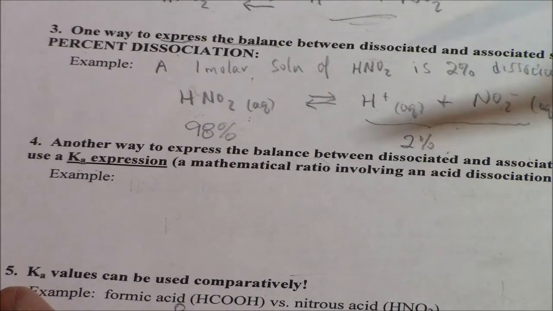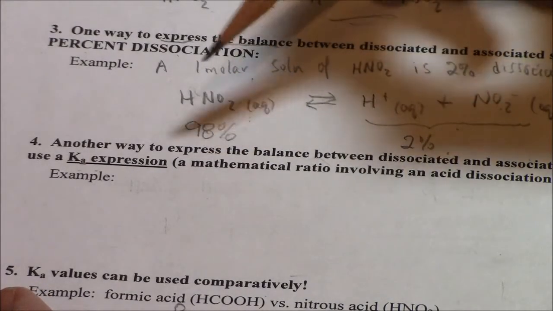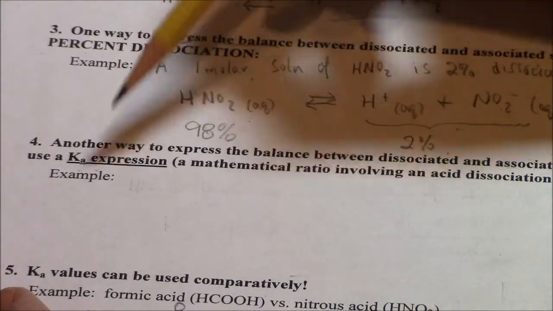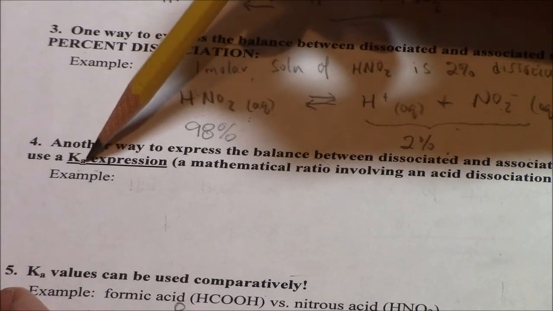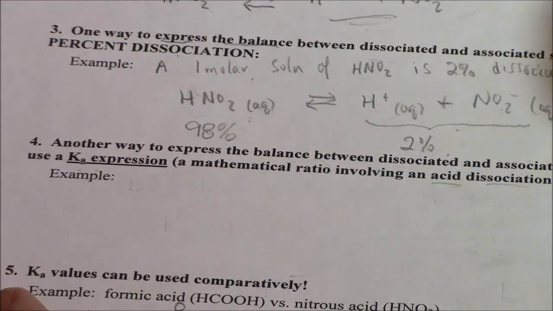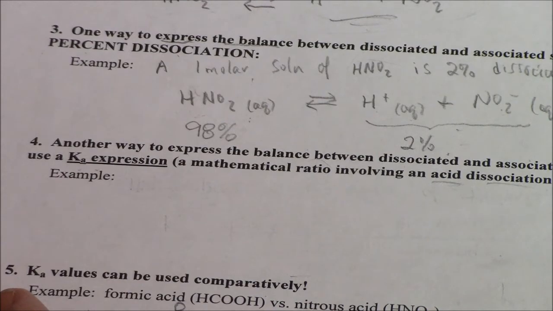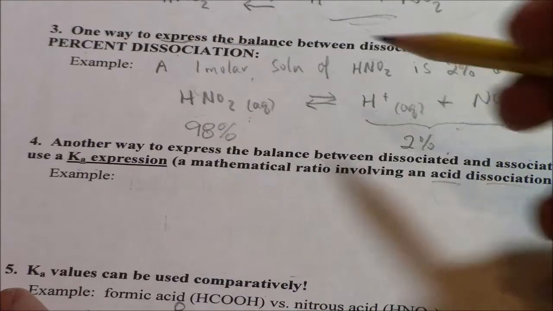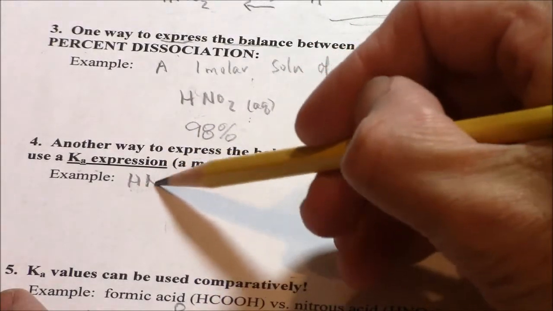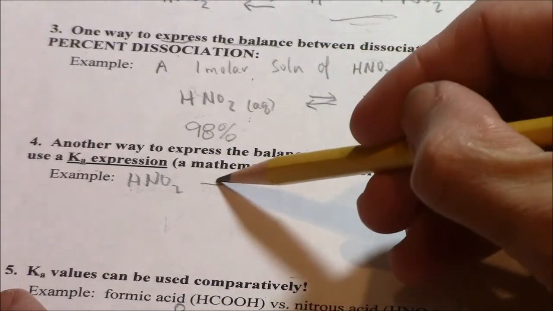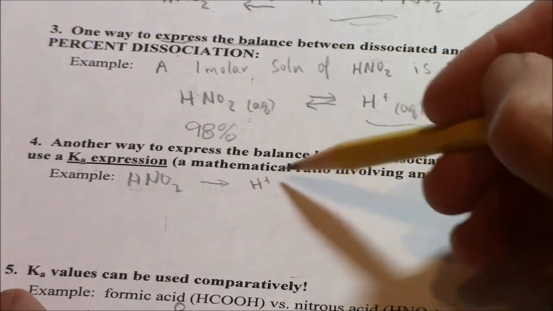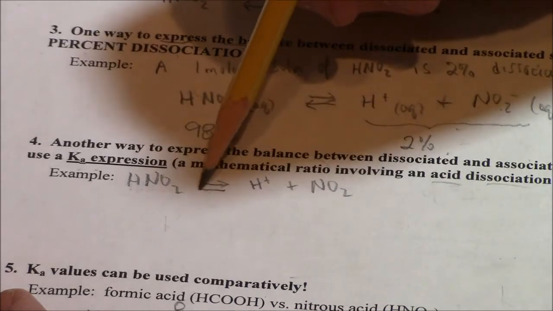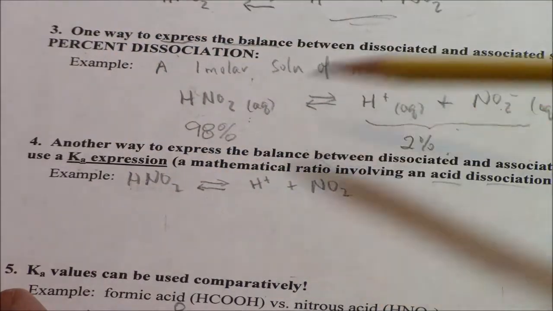Number 4 talks about a different way to express the balance, to express the equilibrium. And it's using a Ka expression. This K will stand for an acid dissociation constant. Let me give you an example. We'll use the same example as above. So we have HNO2, a weak acid, which can dissociate into ions, but these ions can reassociate because it is a weak acid.